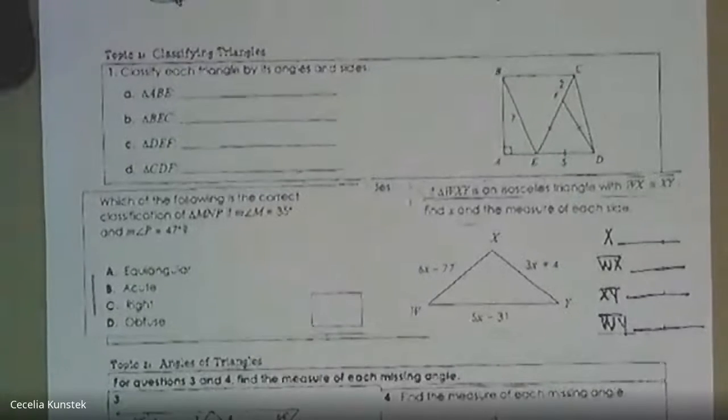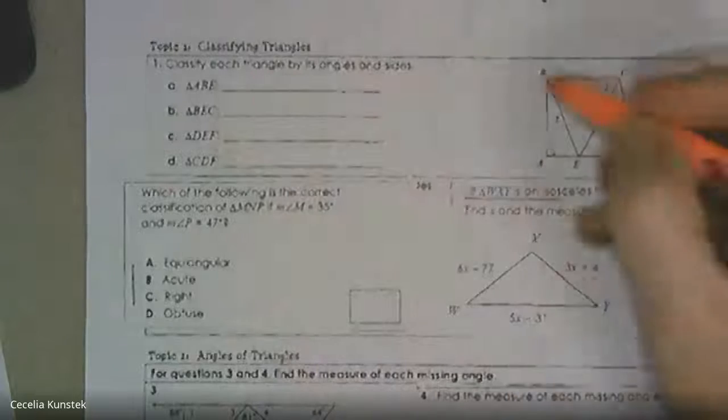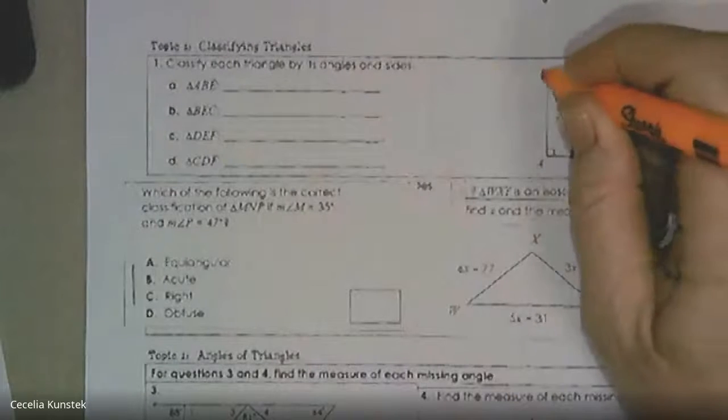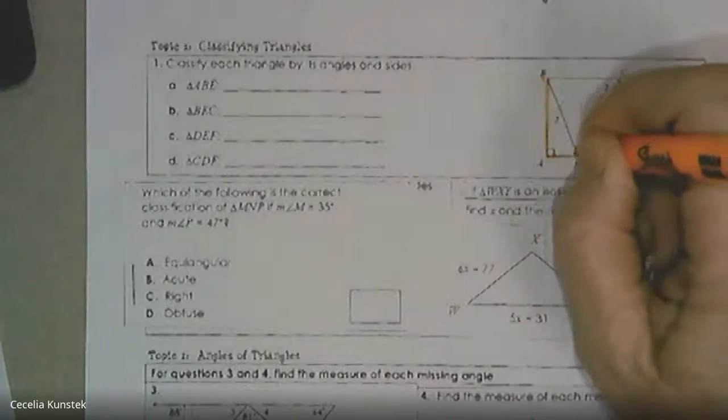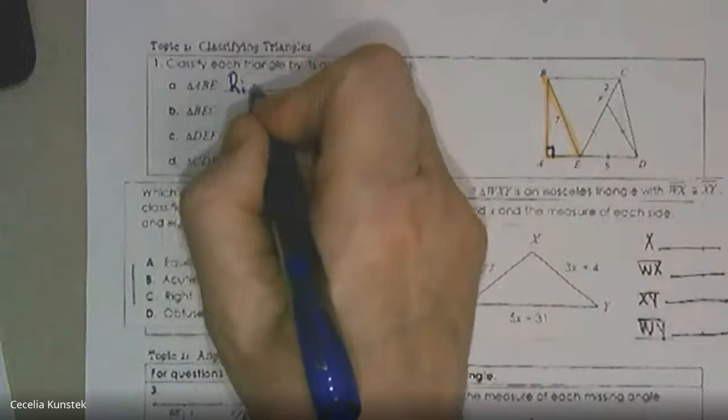So first of all, we're going to classify triangles. Remember, when we classify triangles, we classify them by sides and by angles. So let's look at this first one here. We're looking at angle ABE. Well, clearly that is a right triangle, so we're going to put right.